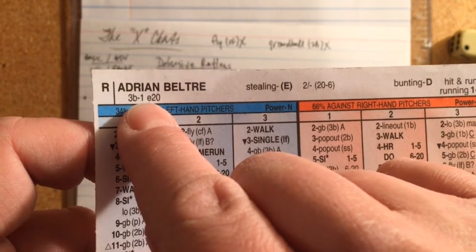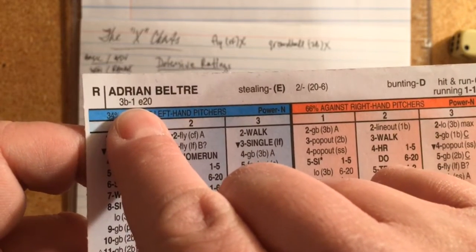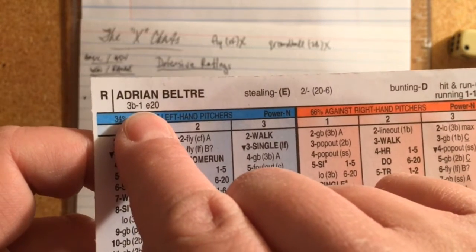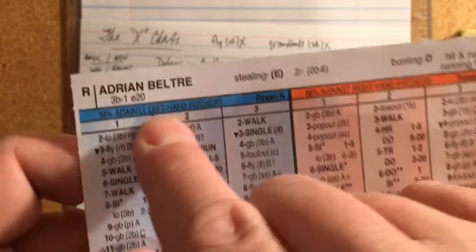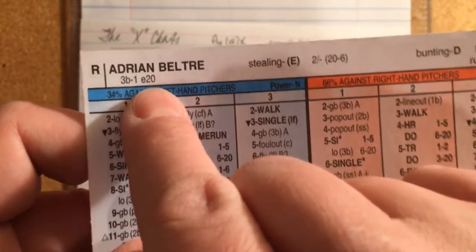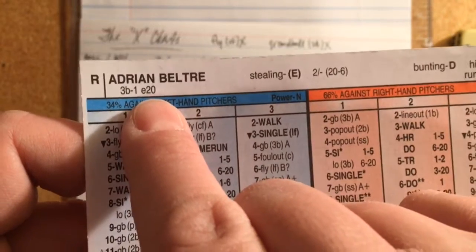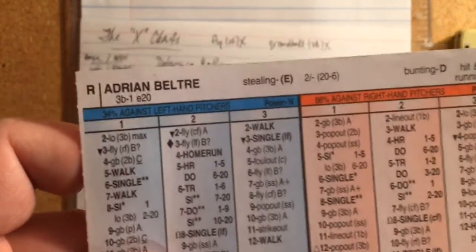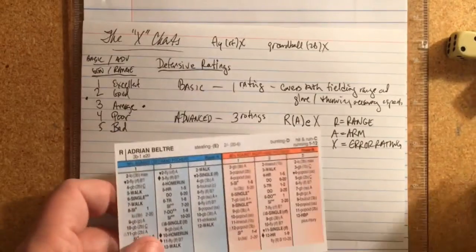Not many singles will get through him, or balls down the line that are within reason. They're not going to get through. But he's an E20, which is not the greatest of error ratings, which means that once he gets it, he's liable to maybe throw it away, or maybe will bobble it, or who knows what. So let's give it a roll with him.